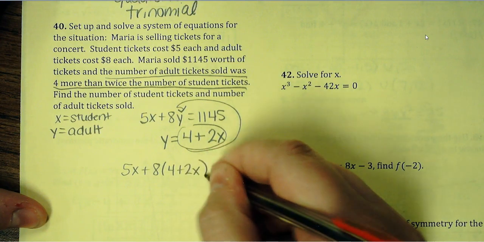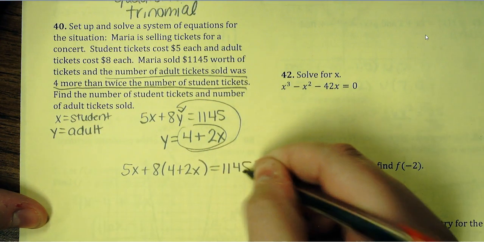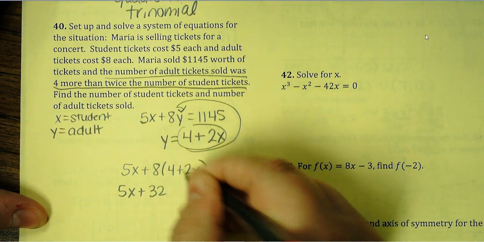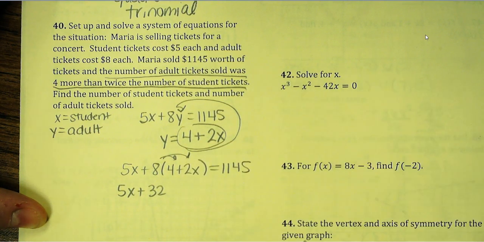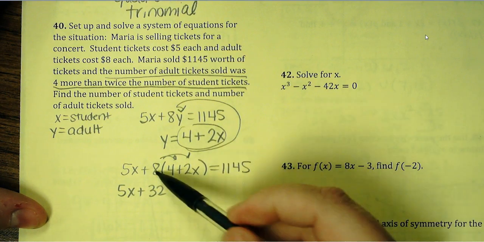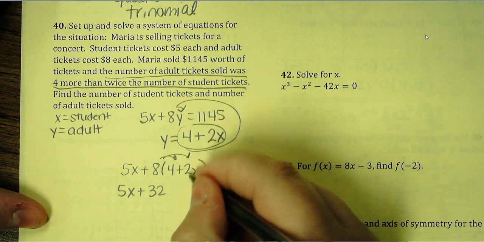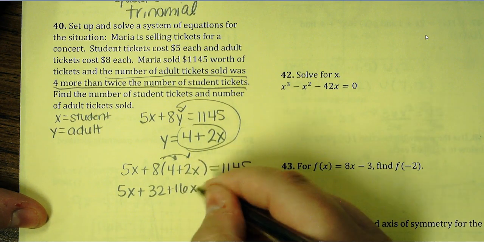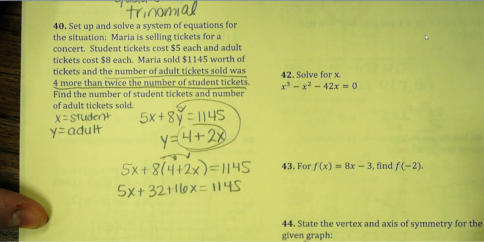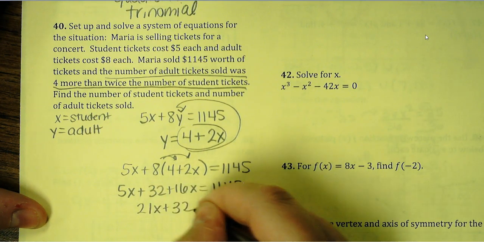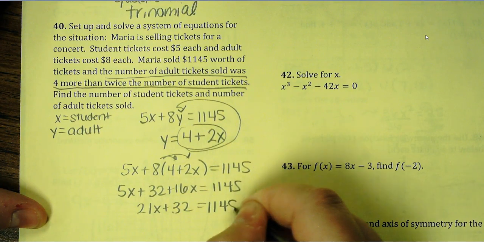I'm going to put this 4 plus 2x. And if I sub that in, I'm creating an equation that only has one variable. So instead of 8y, I do 8 times what y is equal to, which is 4 plus 2x. We'll use the distributive property here and combine like terms, and I got 21x plus 32 is 1145.